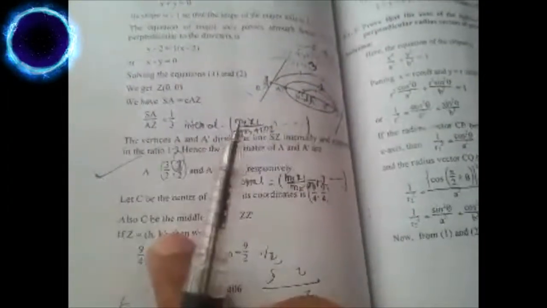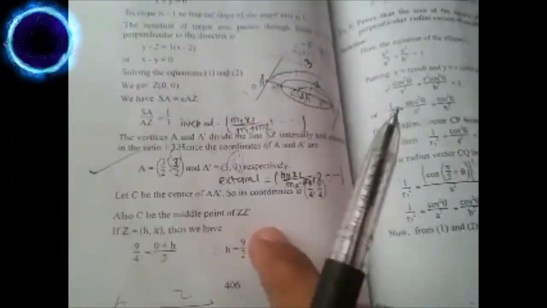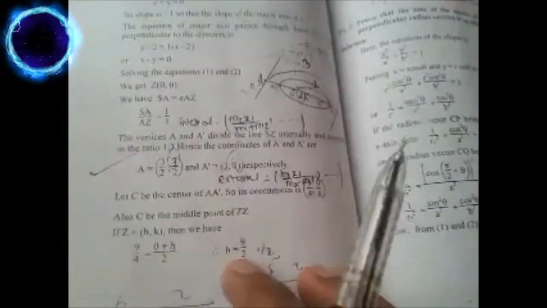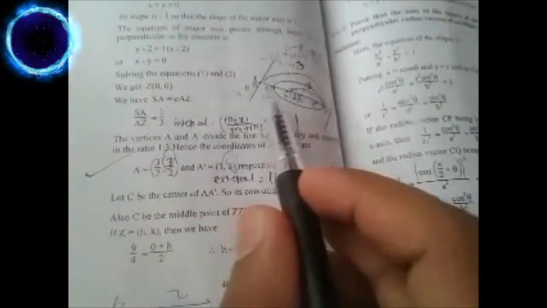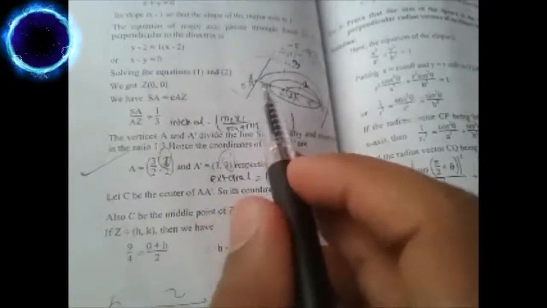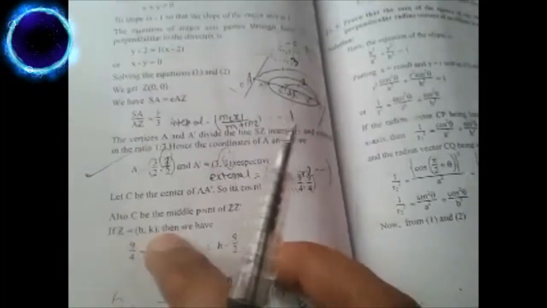So we found the value of C. Also C is the middle point of ZZ'. So C remains the same, and by using the midpoint formula we can find the value of Z', which is (h, k).